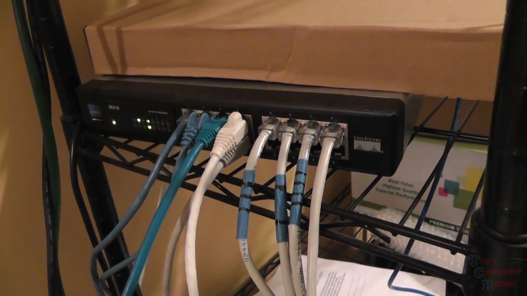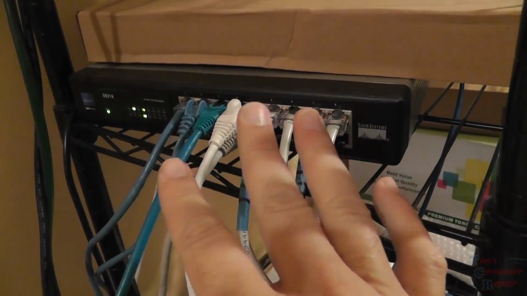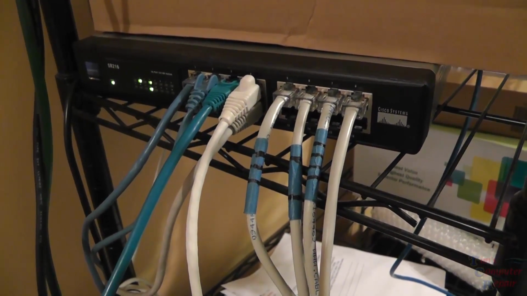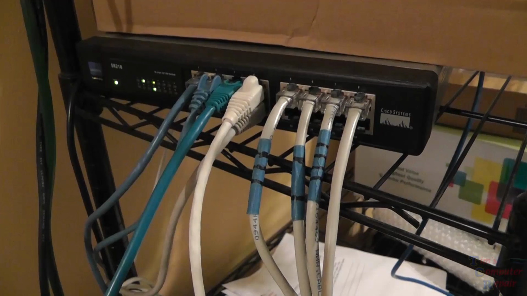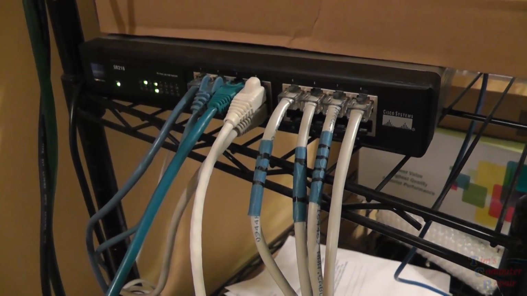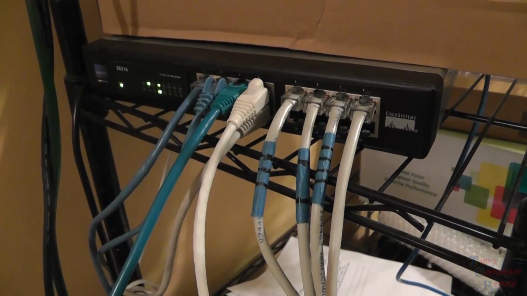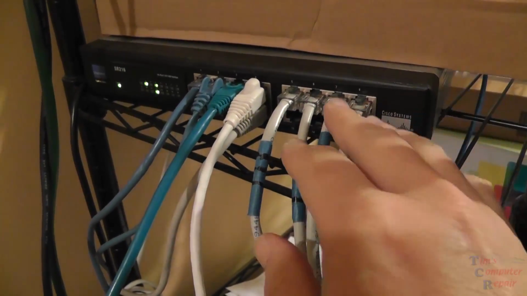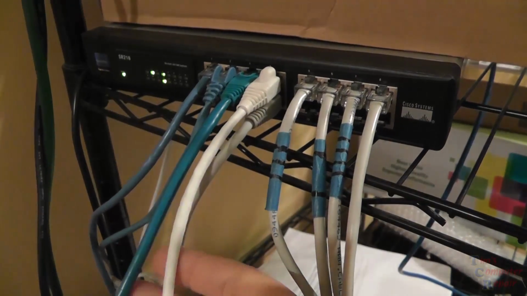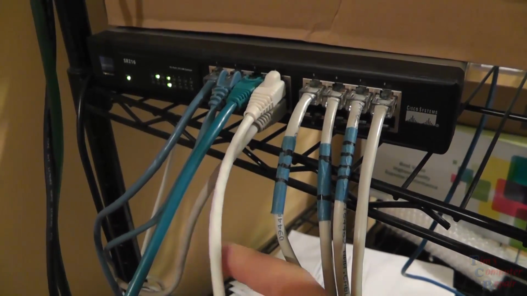Okay, so when you get into a business environment, and this right here really isn't a good example of this, but again, what you're going to find is patch panels with multiple cables terminated to it, and then from the patch panel you'll have more patch cables running from that to the router, which is similar to this, and I've got several computers and the network and everything plugged into this.